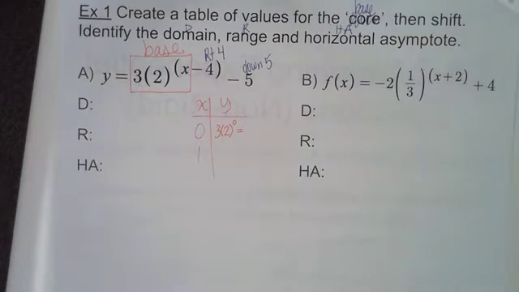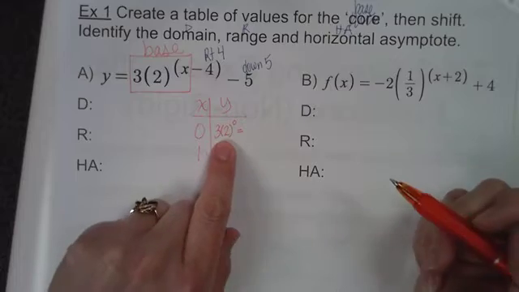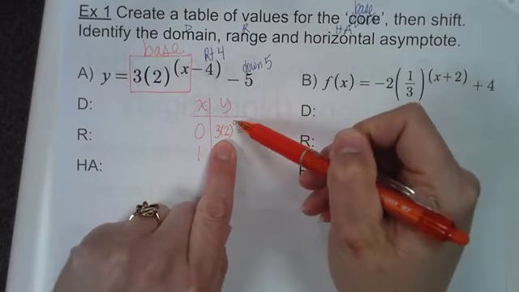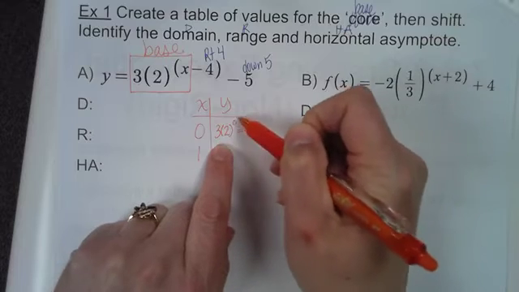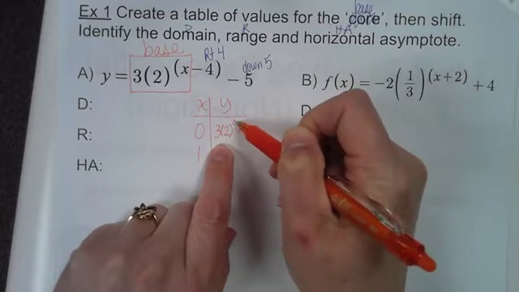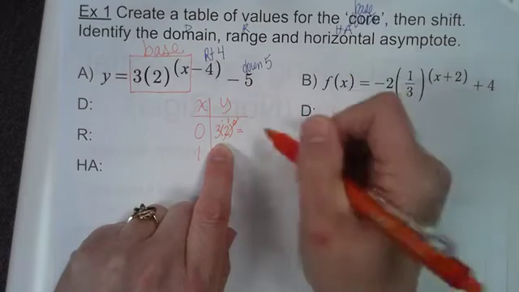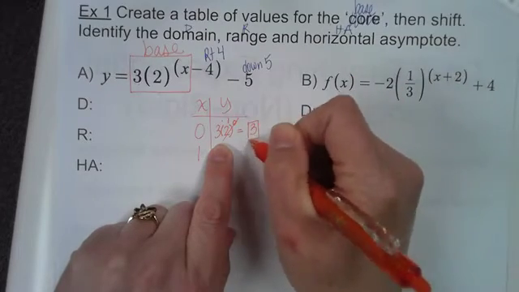Now, what is that? Nope. It's 3. Very good. Why is it 3? Because 2 to the 0 is 1 times 3. That's right. We have to do the exponent first. 2 to the 0 is 1 times 3 is 3.